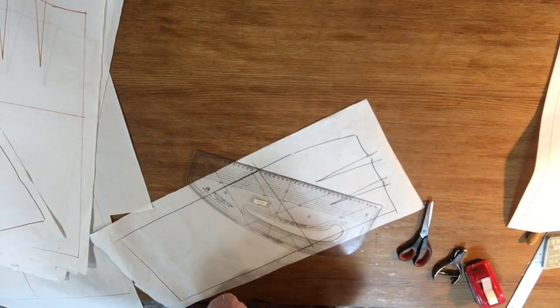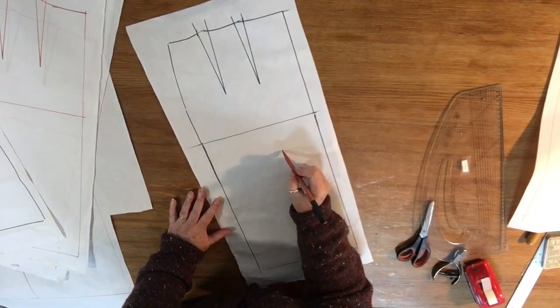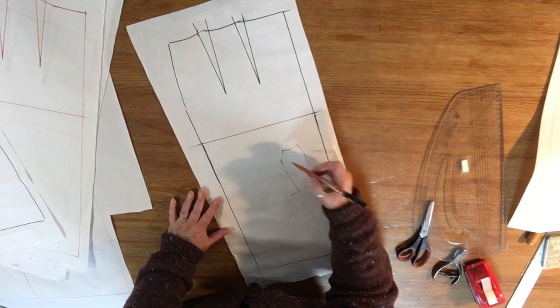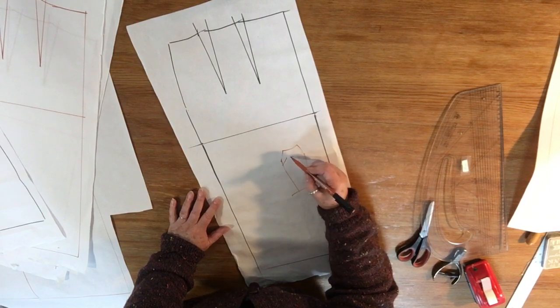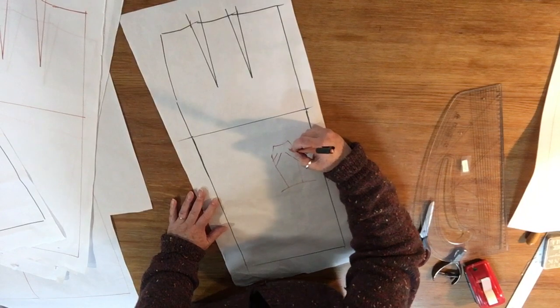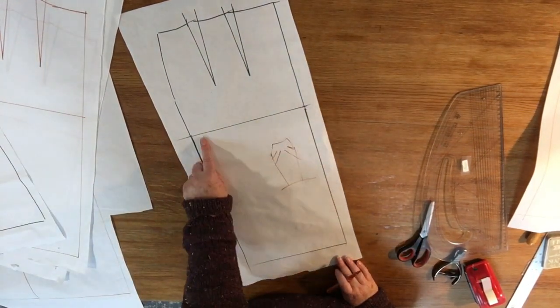I'm going to close these darts up and open them into the side seam. So what we'll end up with here is a skirt that has the same shaping, but the darts will run like this. Oops, well, ish. So you can have darts that run from your side seam to give you waist shaping.